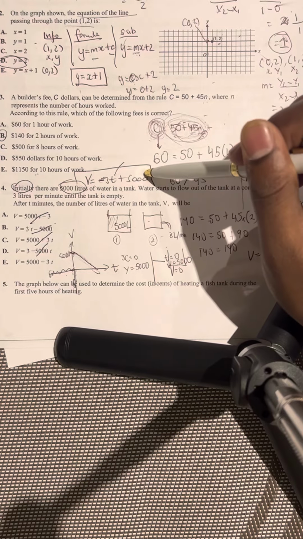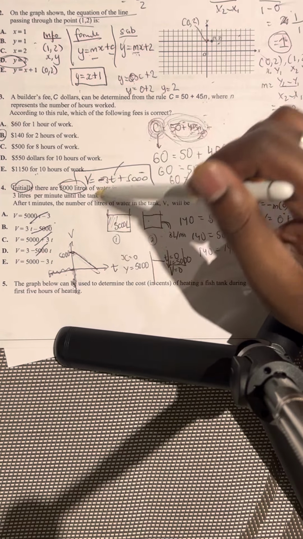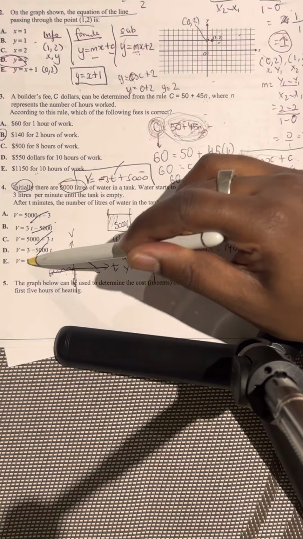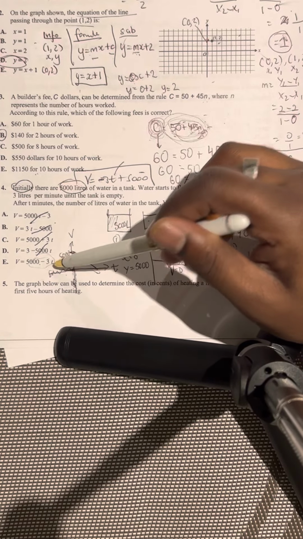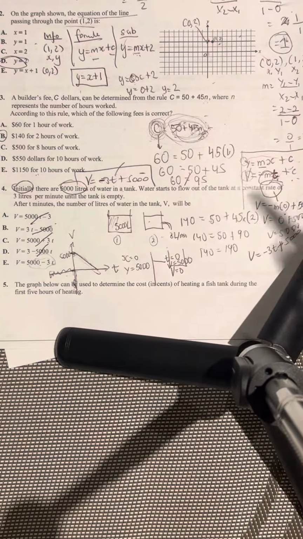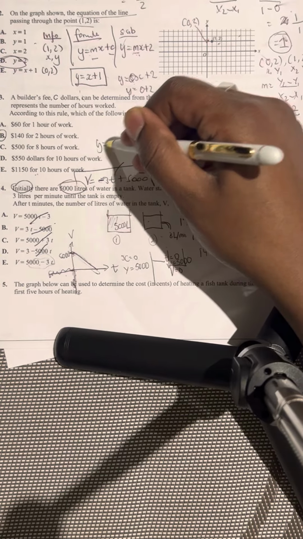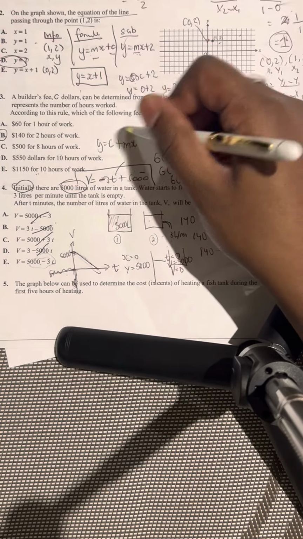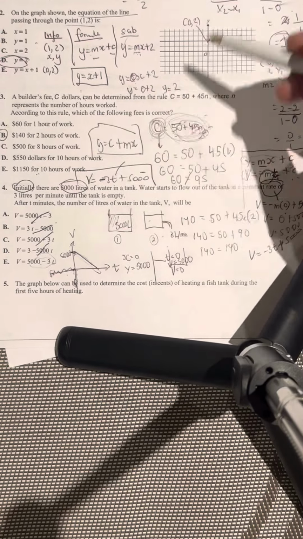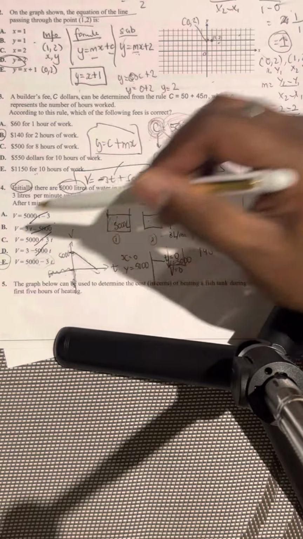Well, that looks very, very similar to that. The only thing is that this is arranged differently. They've put the y-intercept first and then negative 3t. So essentially the way they wrote it was like this: y is equal to c plus mx. So this is how confusing it can get. So it's actually E.